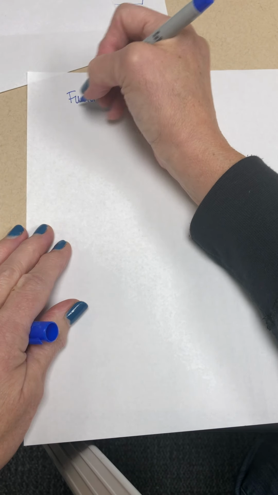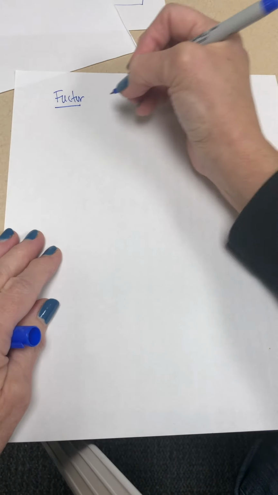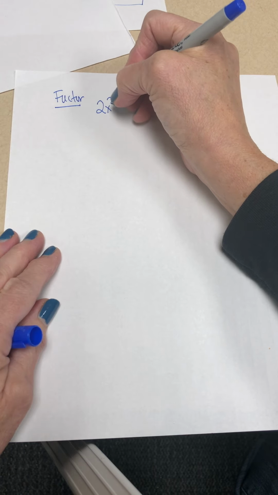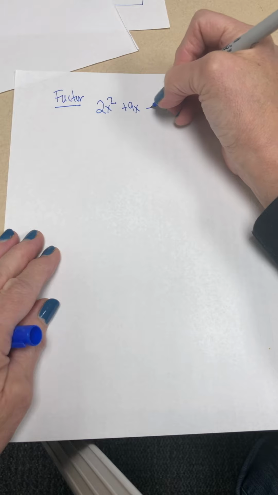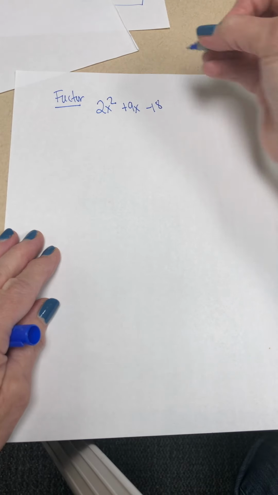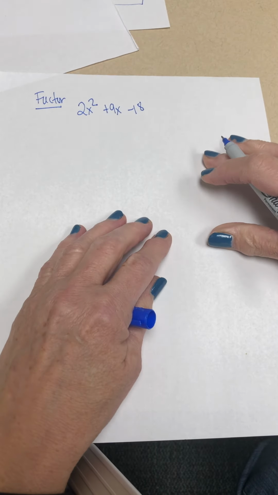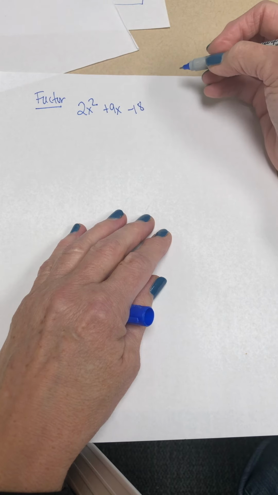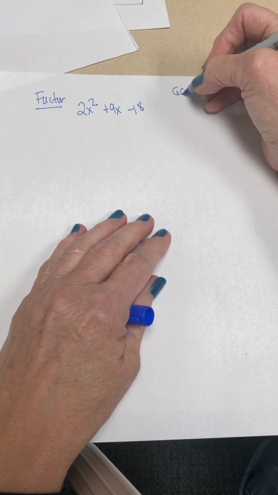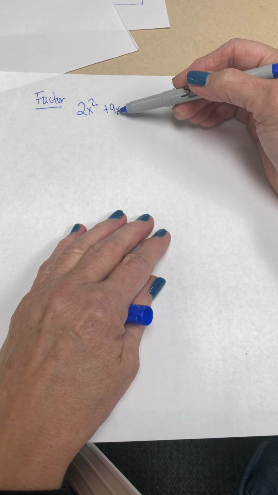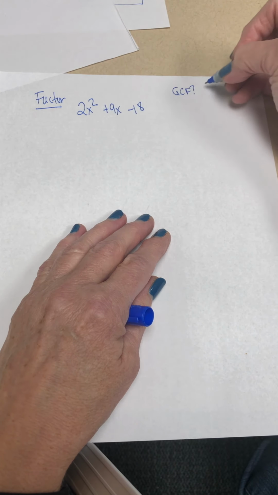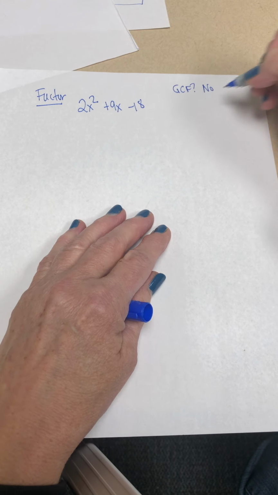We're going to factor 2x squared plus 9x minus 18. Okay. Always look for a GCF. Nothing divides into 2, 9, and 18. X is not common. No GCF.